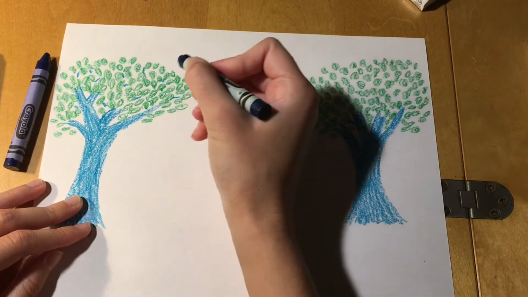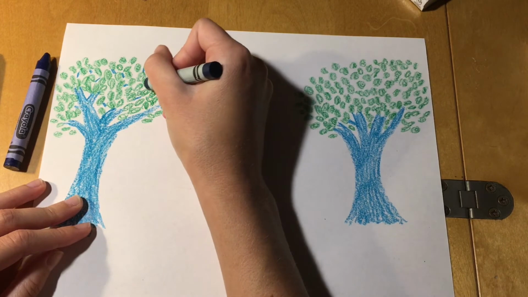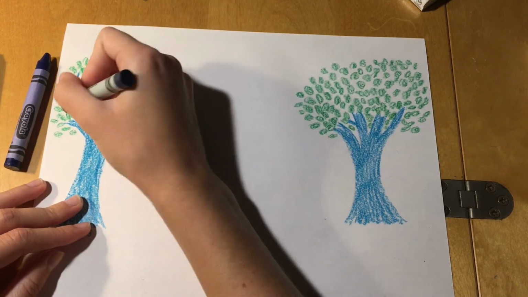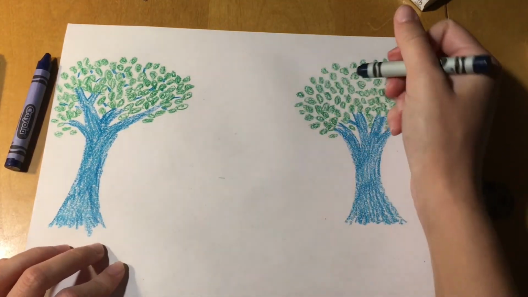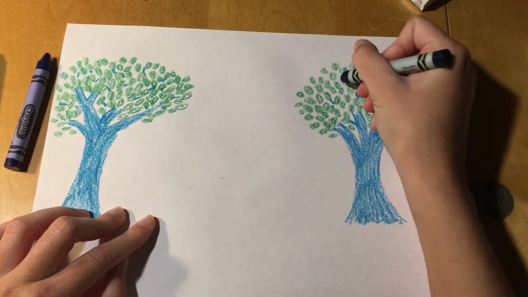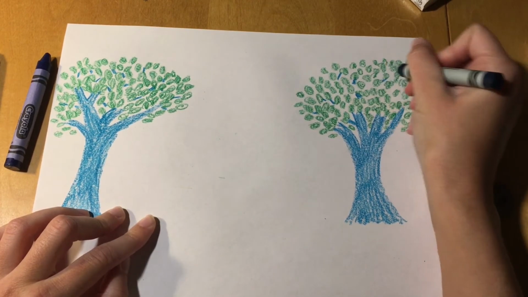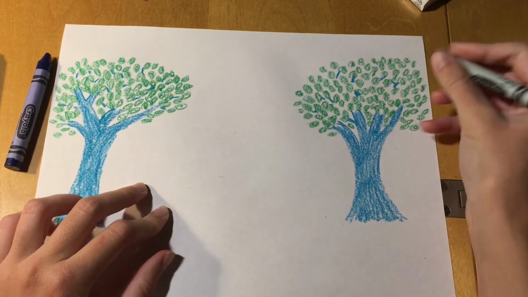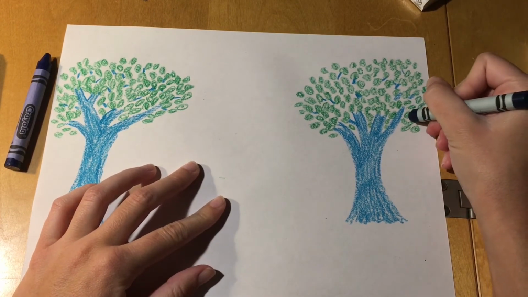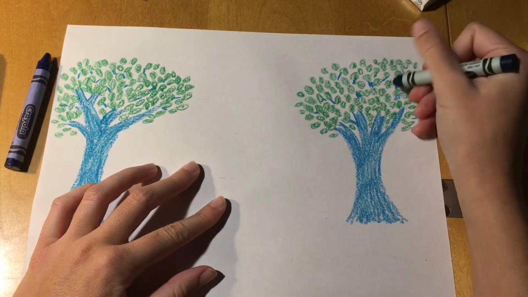See how that starts to make it look like this tree is a little bit more three-dimensional. I think I'll do the same thing over here. You can make some of them thicker, you can make some of them thinner. That's a strategy for you. Just wherever you find a couple of blank areas, that's a good place to put a branch or a twig.